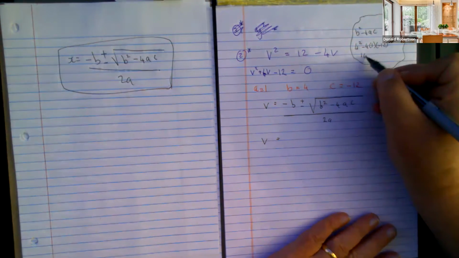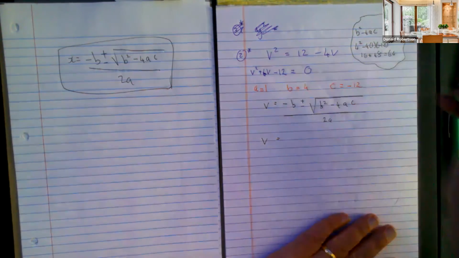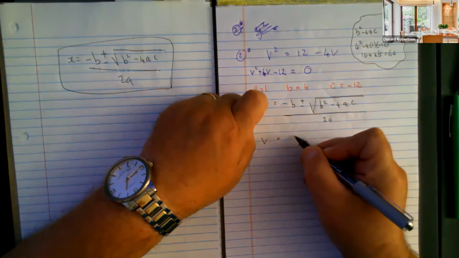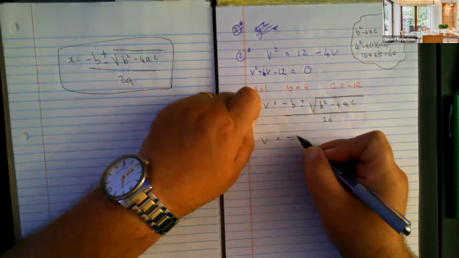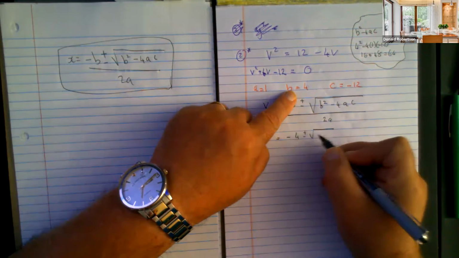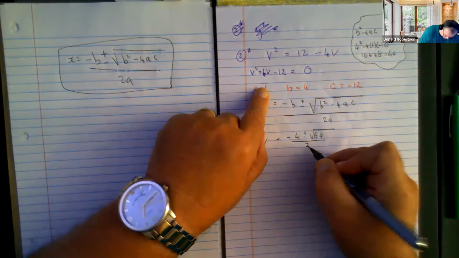That becomes 16 plus 48, which is 64. So this is kind of deja vu, we're going to have negative 4 plus or minus the square root of 64, all divided by 2 times 1, which is 2.